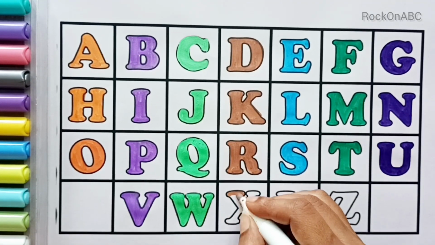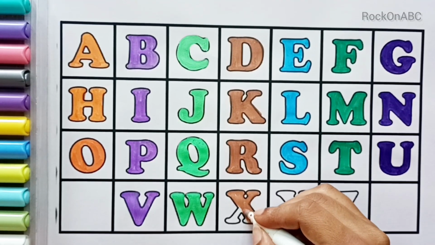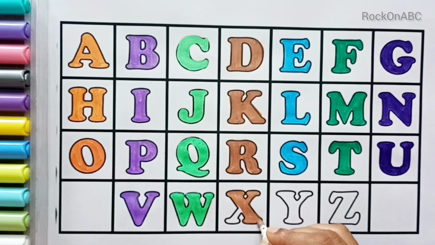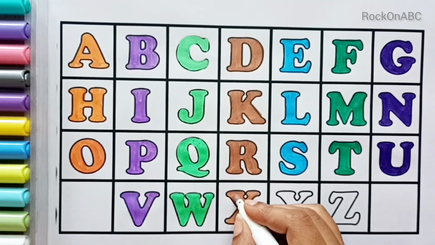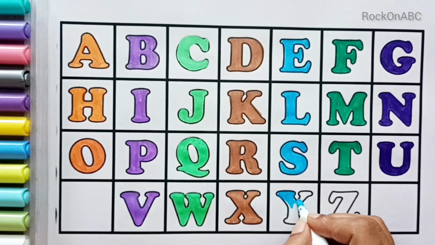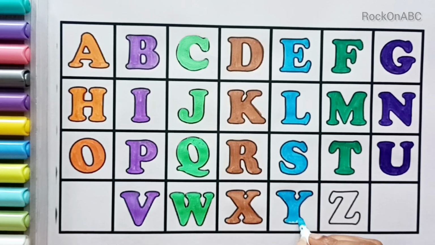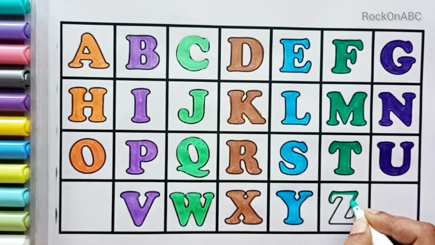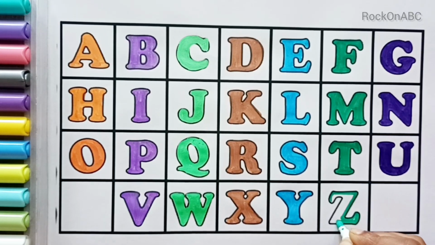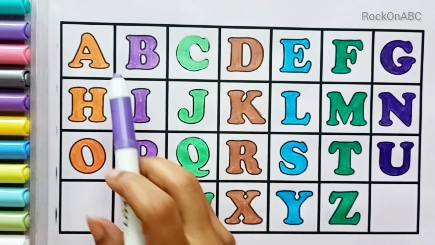X for X-ray. X for X-ray. Y for yellow. Y for yellow. Z for zero. Z for zero. Now let's revise.